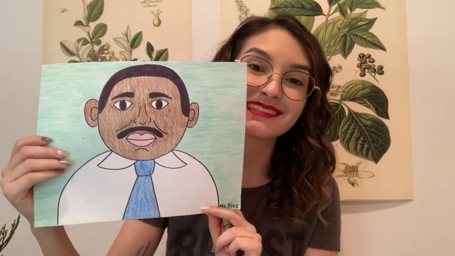My first graders, today we are going to be creating a portrait. A portrait is a drawing of a person. Our portrait is going to be of Martin Luther King Jr., and it will look like this.